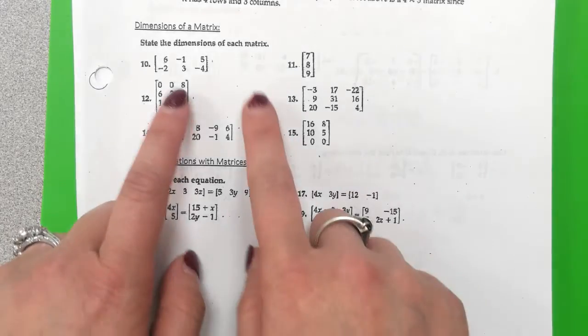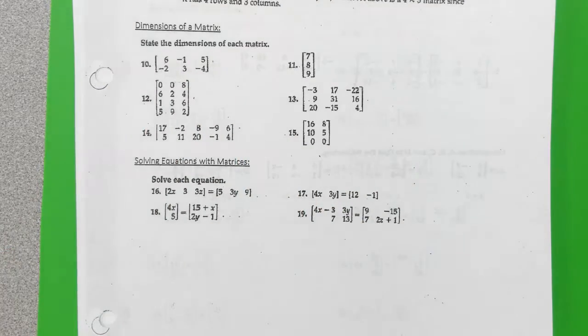All right, so let's start with the very first one. Very first one are dimensions, okay? So here's what you need to know about dimensions. They are rows by columns, okay? Rows by columns.